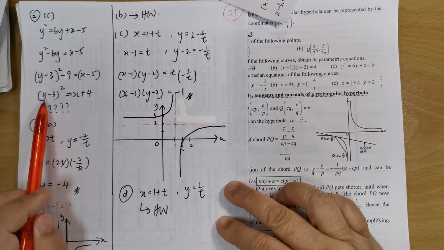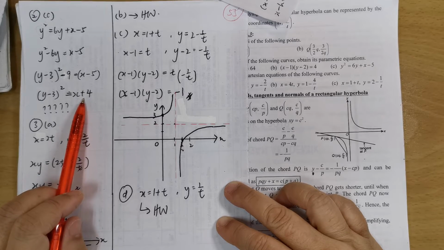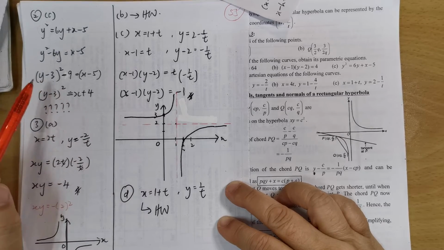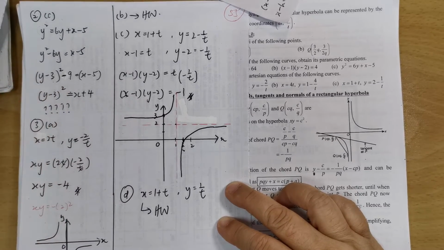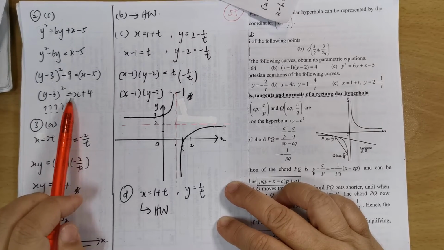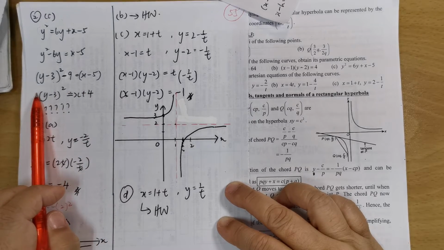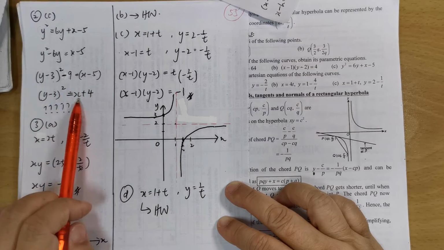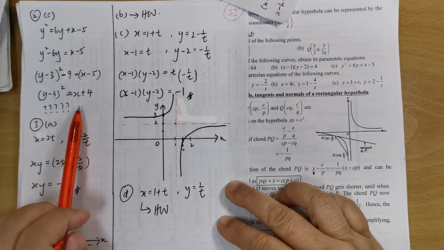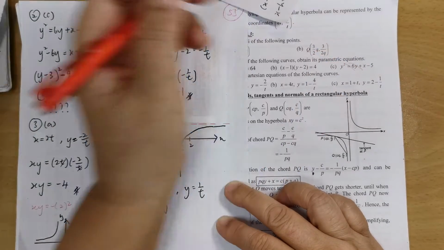So what is this? Is it hyperbola or rectangular hyperbola? No, it is not, right? Because rectangular hyperbola, you don't have square. You don't have any square. So what is this? Think for a second. Yes, only y square, right? And x. So this is actually parabola. I don't know why I put it into this part. So it's actually parabola. Okay?